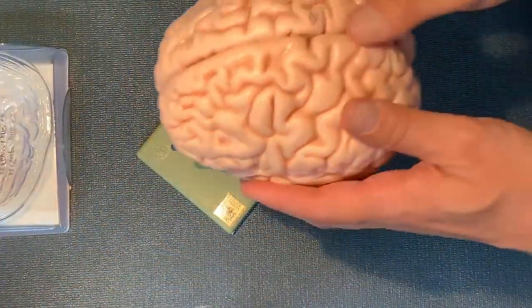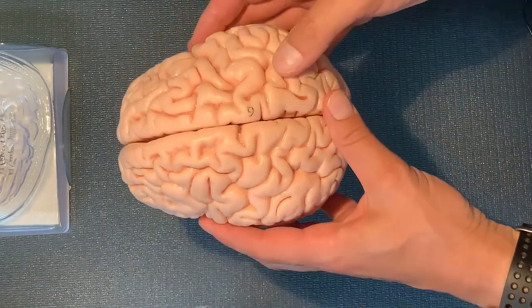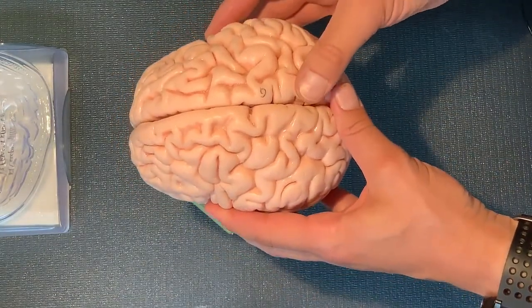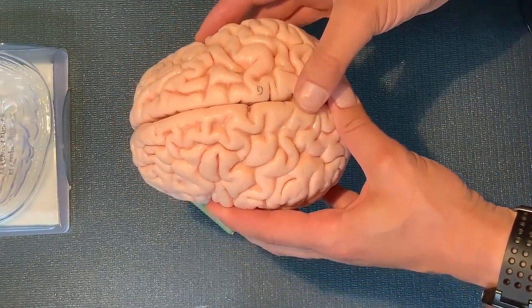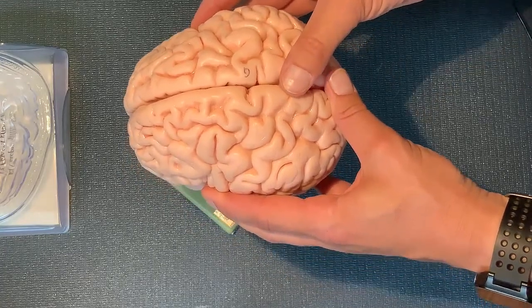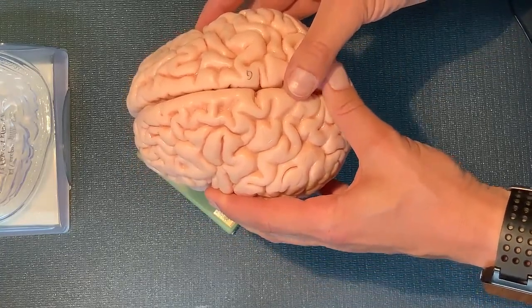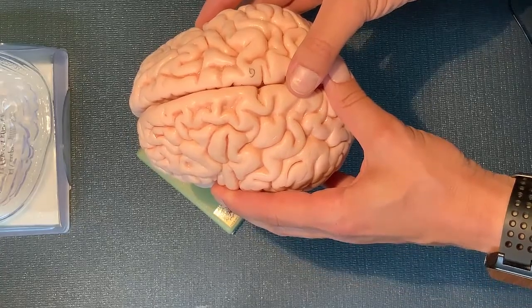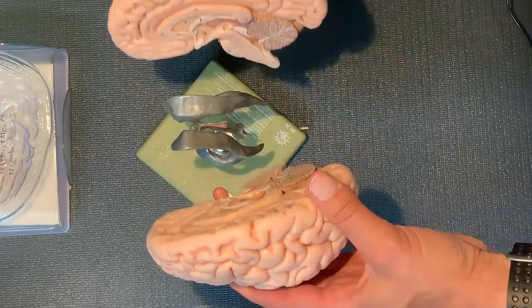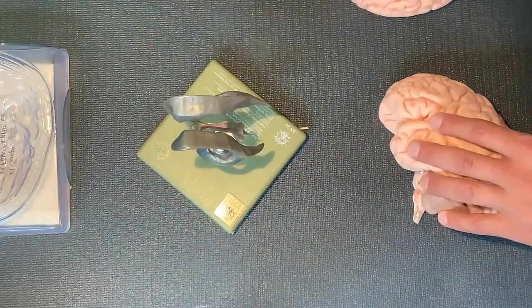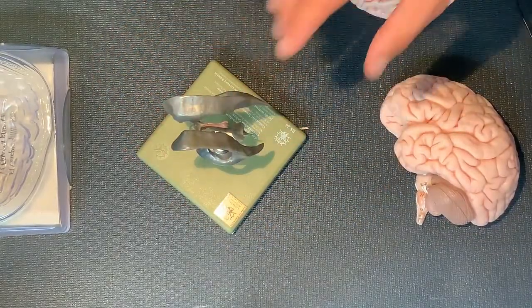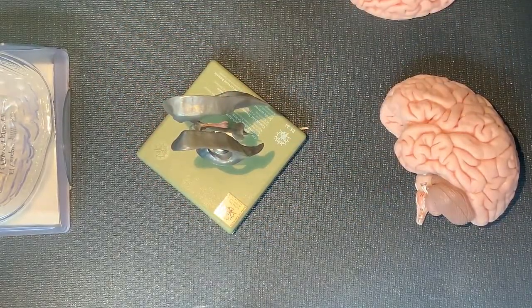So if we were to open up the brain and view some internal cavities or spaces within this mass of brain tissue, what we would see are these spaces. So you can think of the ventricular system of the brain.